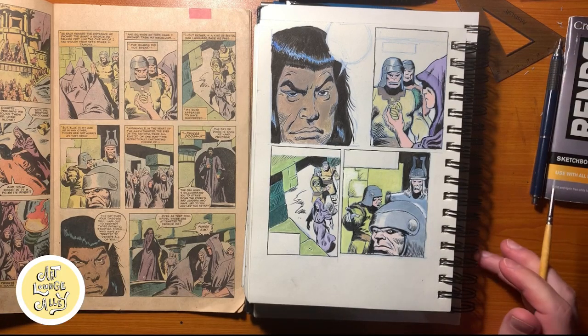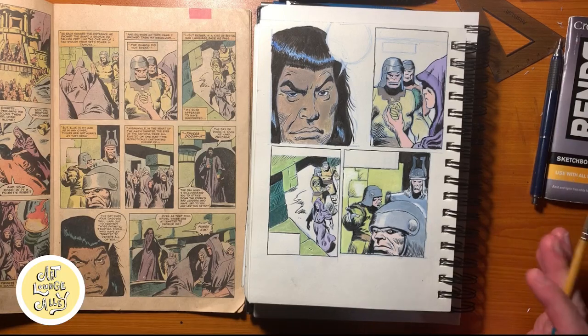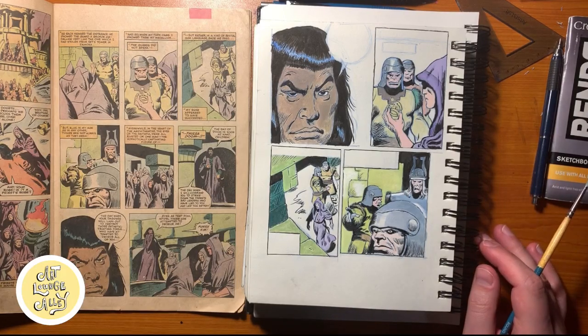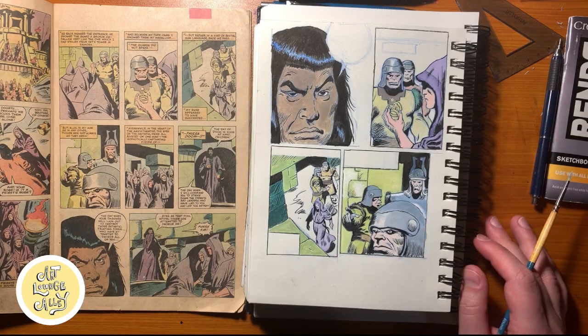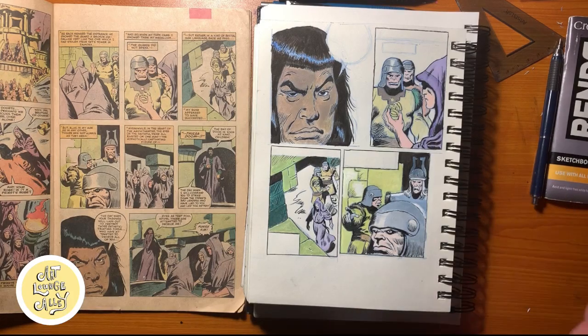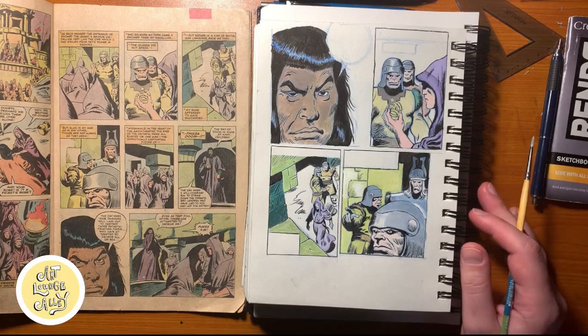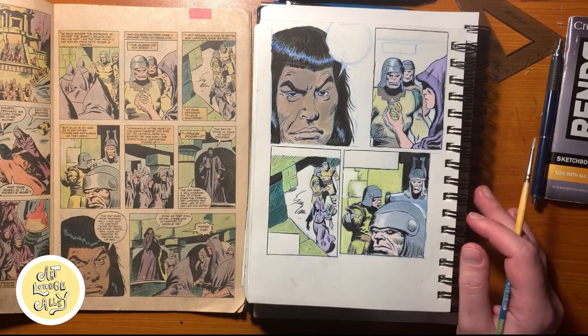Recently I acquired an awesome book called John Buscema, the Michelangelo of comics, and it's close to 200 pages, just talking about John Buscema, people's experiences with him and his development. It's absolutely amazing. I'm so happy I got a copy of it. I encourage you guys to get one as well if you're a fan.